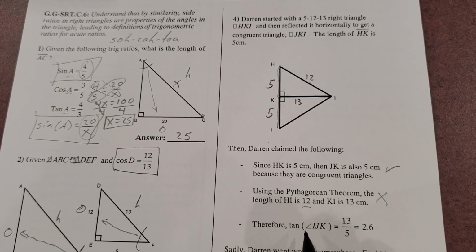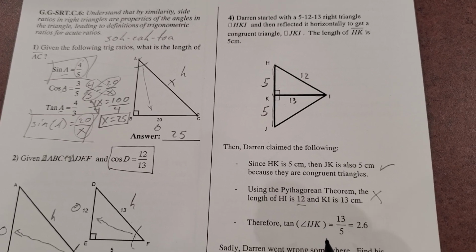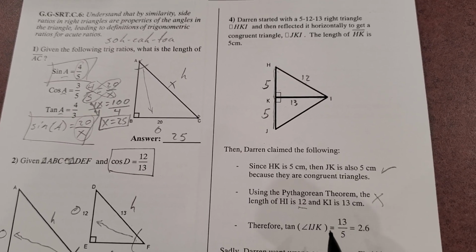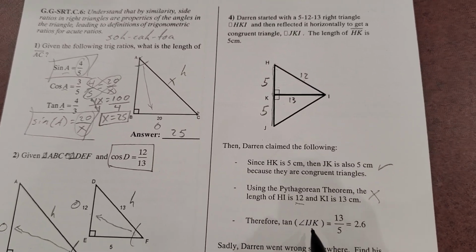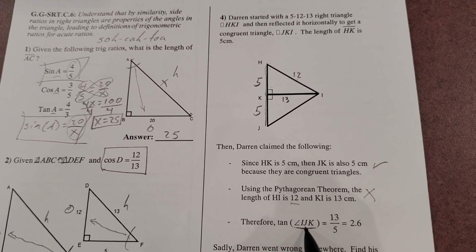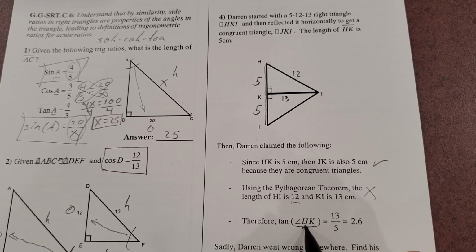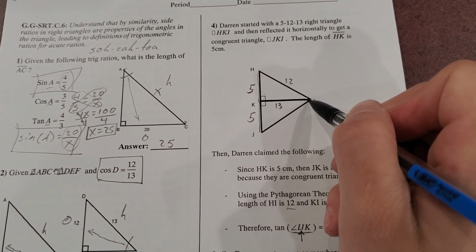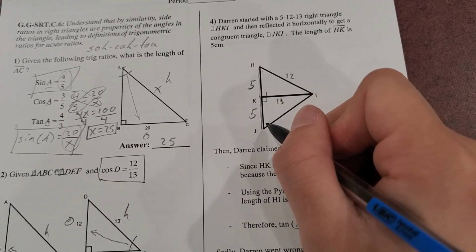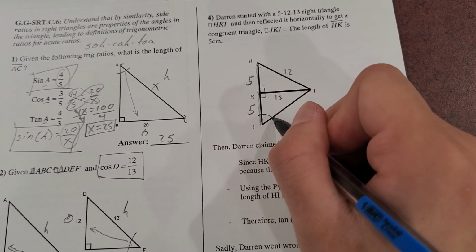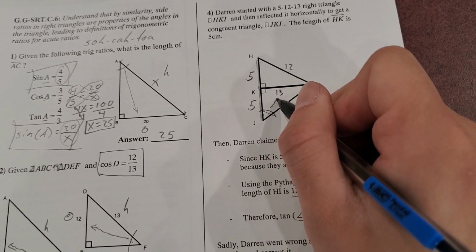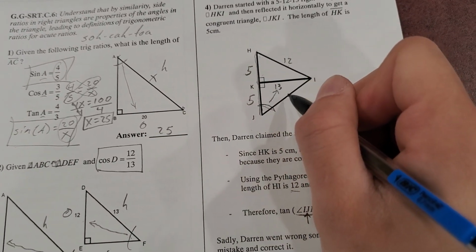And it says, therefore, tangent of IJK is 13 over 5. Tangent of IJK. Remember, IJK, we're pretty much talking about angle J. So it's IJK. We're talking about this angle. Alright, this angle. So that's the opposite, 13.